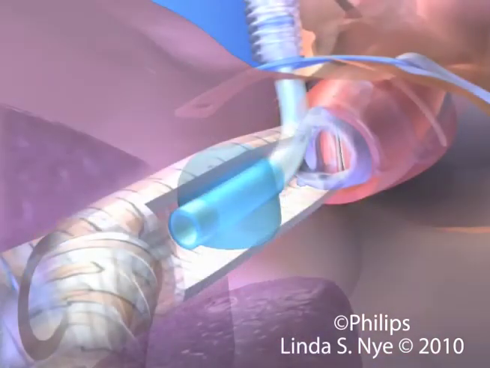Looking closer, we can see that the trach tube is sealed in the trachea by means of an inflatable cuff. Gas enters and exits the patient's lungs distal to the trach tube cuff, so the vocal cords are never in communication with the airflow. This makes speech impossible.